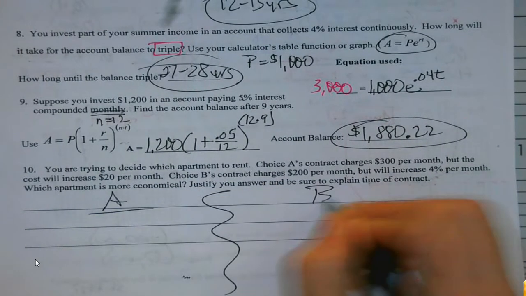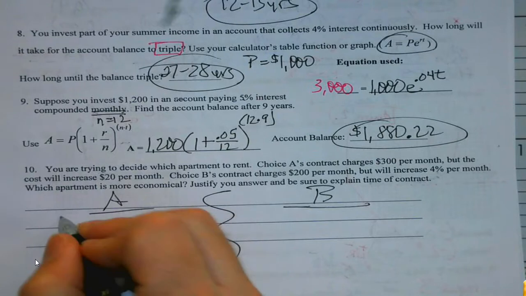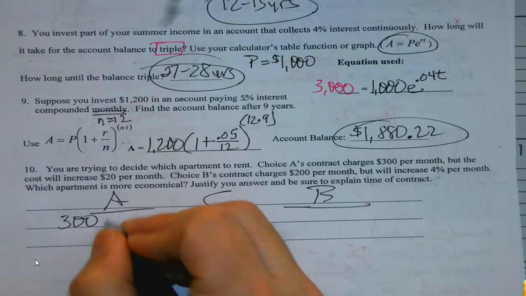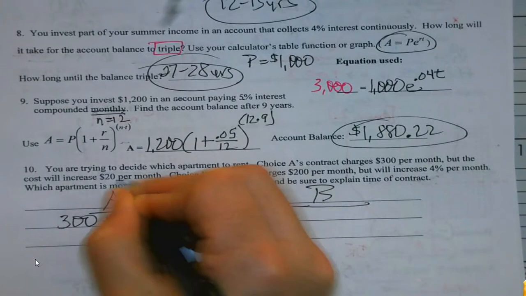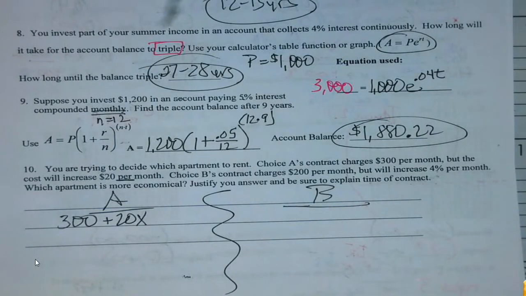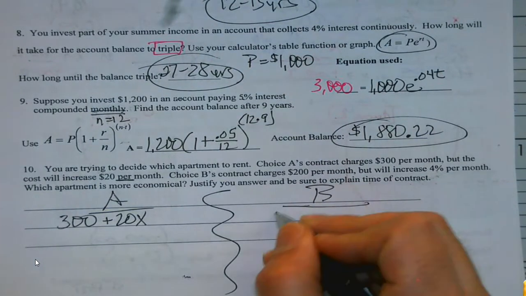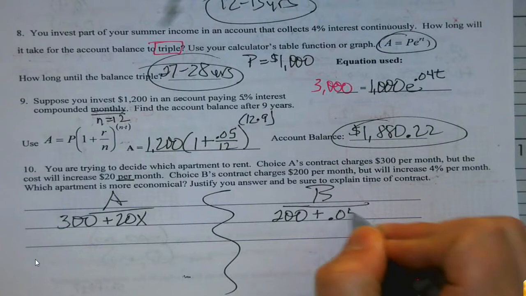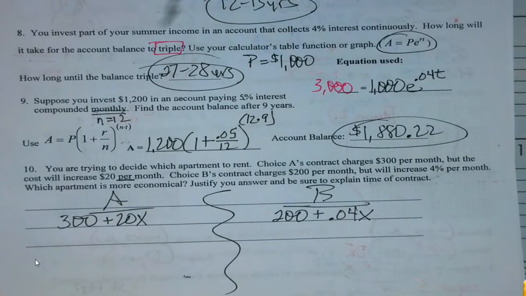A, B. Okay. Choice A charges $300 per month, but the cost will increase $20 per month. That's where my X has to be. So if I'm there for 4 months, that's what my value would be. If I'm there for 24 months, that's where my X is going to be. Choice B's contract only charges $200 per month, but increases by 4%. Got to go to the decimal form. Can't use 4x. That'd be 400%. Holy cow.